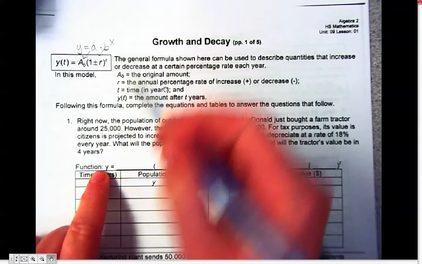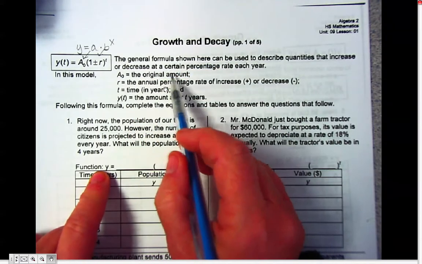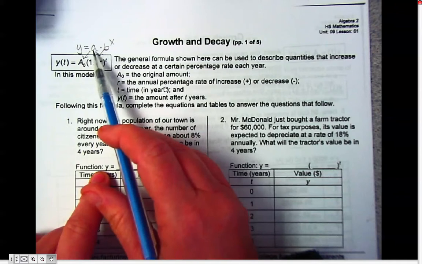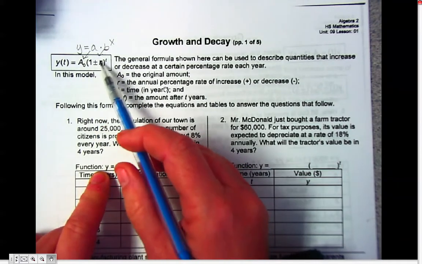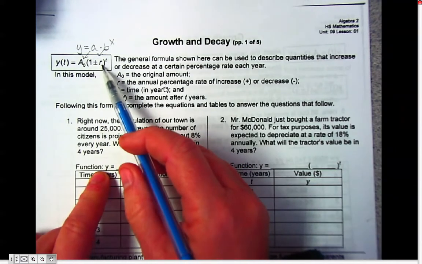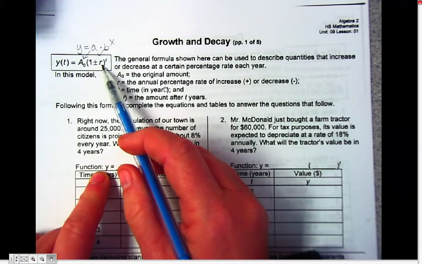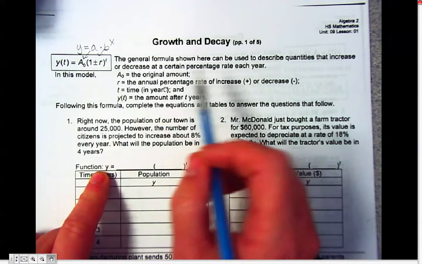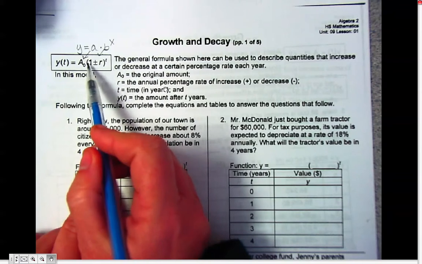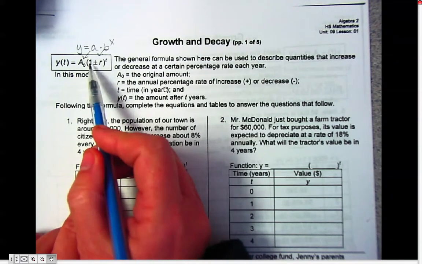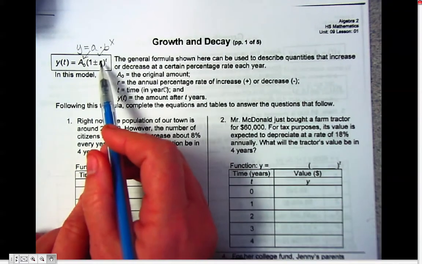And the A is the original amount, the amount that we start with, just like this little a is. The R is the percent rate of increase or decrease that they give you. And then if it's increasing, you have to add that to 1, just like we did with money. Or if it's decreasing, we have to subtract it from 1. And T is the time in years.